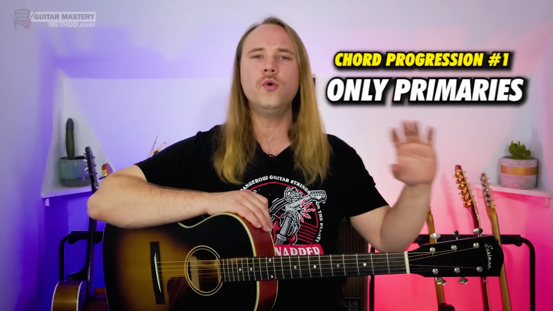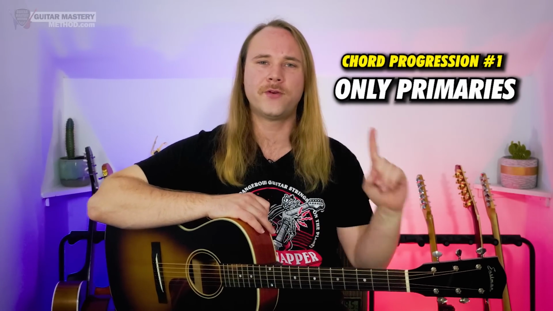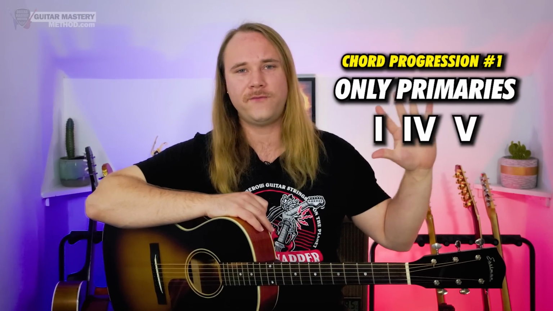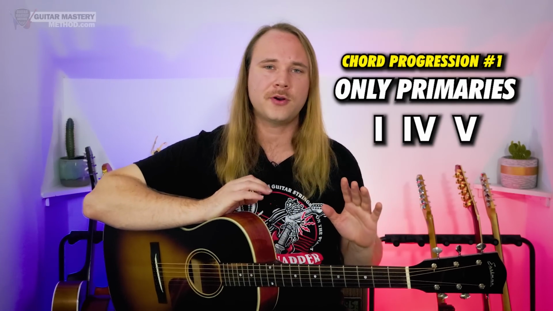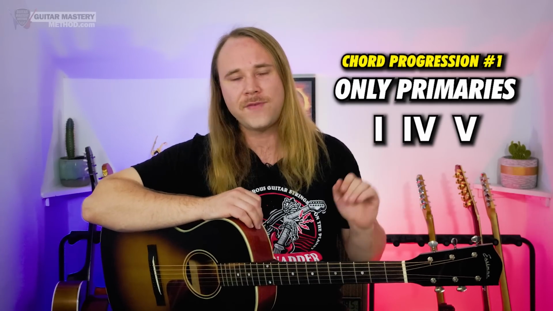The very first kind of chord progression I want to look at is called only the primaries. Now, the primary chords in any key are the first chord, the 4th chord, and the 5th chord. So a primary chord progression is one that uses any combination of the 1, 4, and 5 chords. Now, those are the most powerful chords in the key. So it makes sense that if you want to write a good song, all you really need is the primary chords.